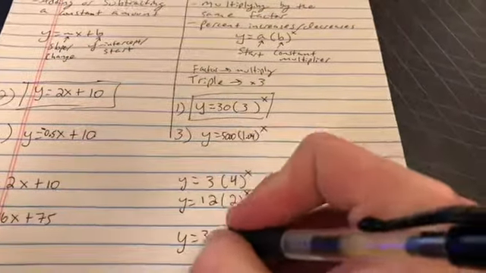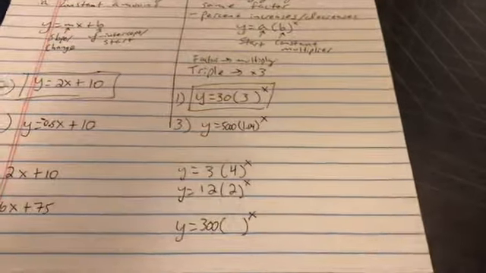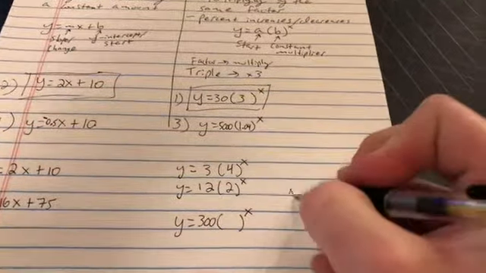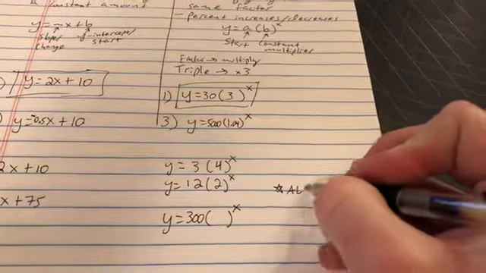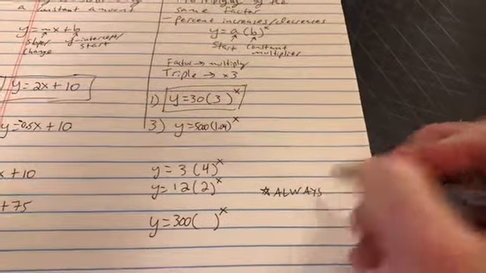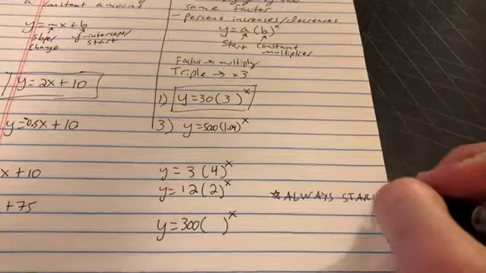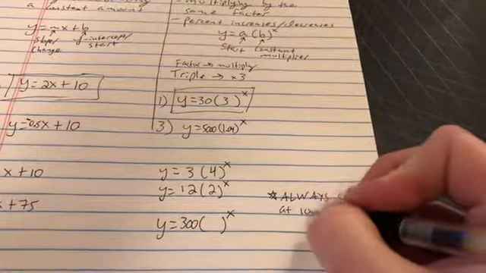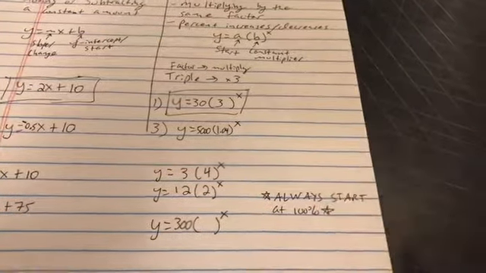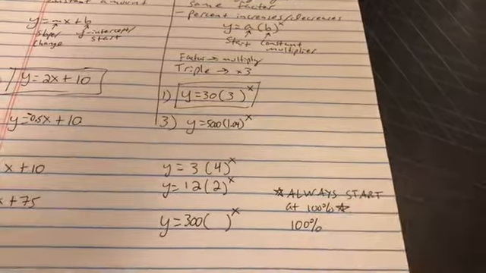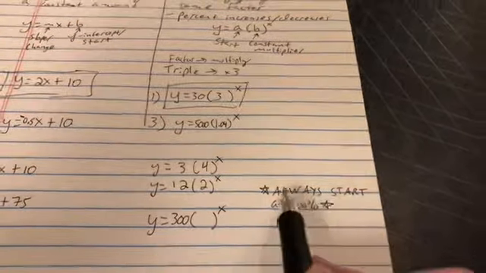Now we put $300 in here. That's going to stay just as easy. But getting our multiplier when it comes to percent changes is a little bit different. What we have to remember is when we have percent changes, we always start at 100%. And then we add or subtract the idea from the word problem based on what makes sense. So we're always going to start at 100%.